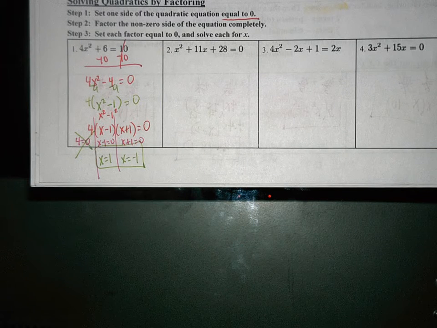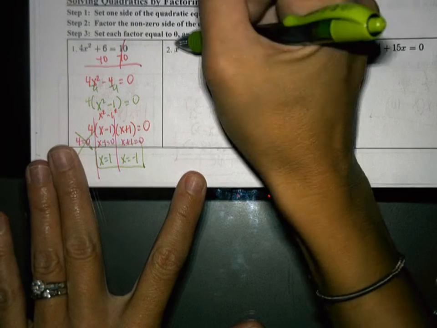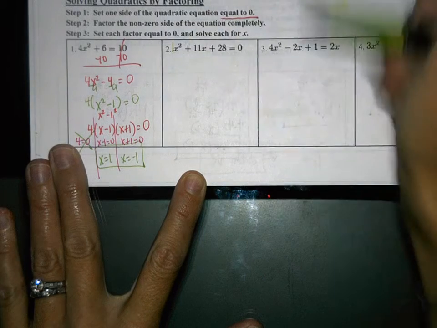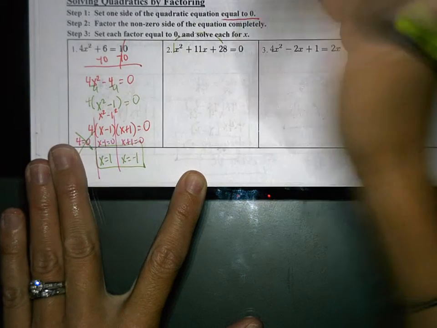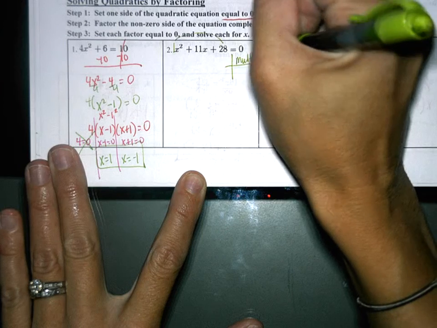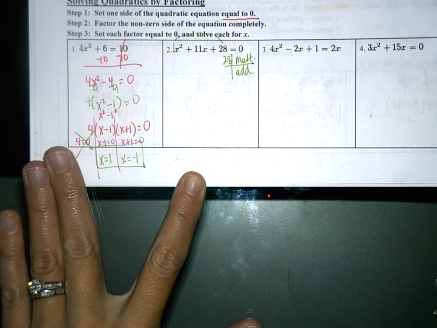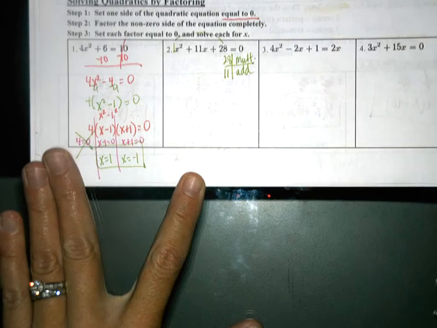Okay, number 2. Is it already set equal to 0? Yes. So the first thing we're going to do then is, this is a trinomial, and we're going to multiply 1 times 28. 1 times 28 is what? 28. And then my adding number is going to be what? 11. Very good.